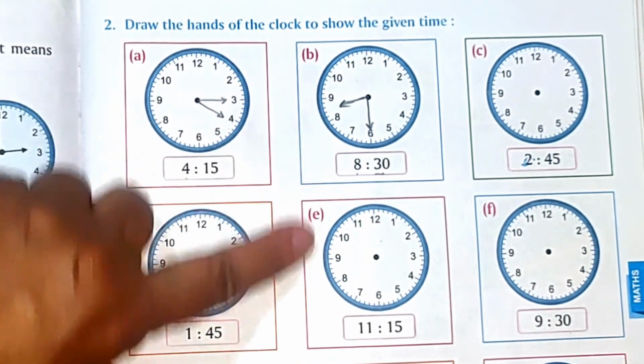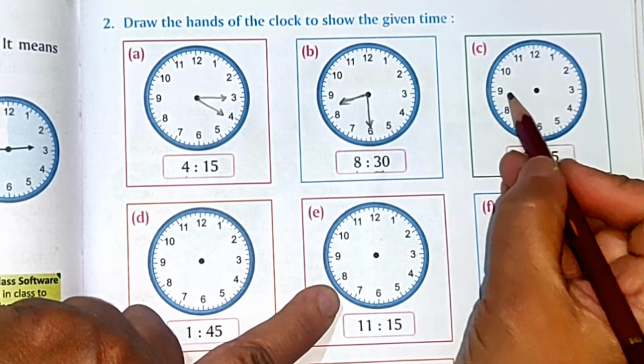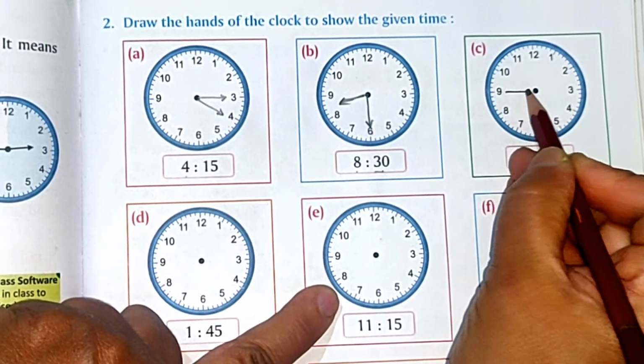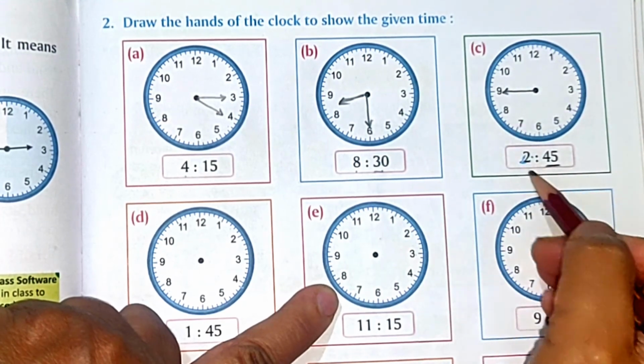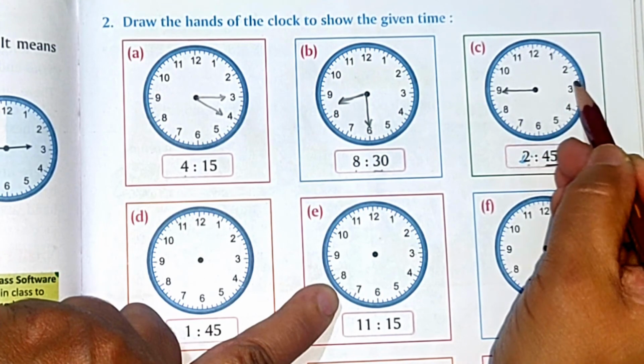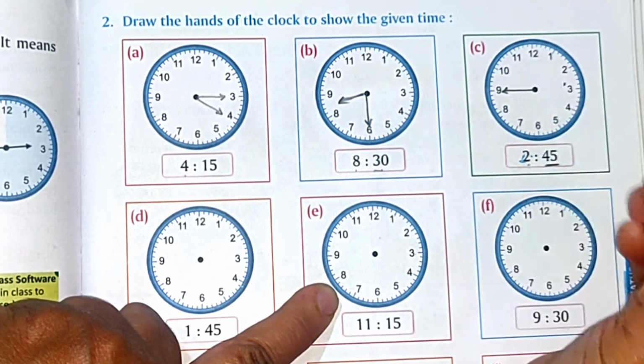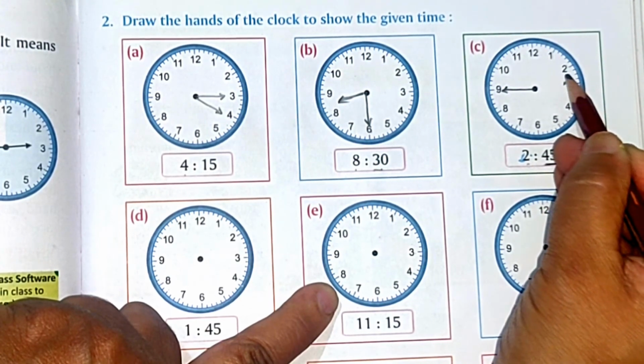Understood? Now here 2:45. So 45 means the minute hand is on 9, and the hour hand will be just near to 3. Here it cannot be between.